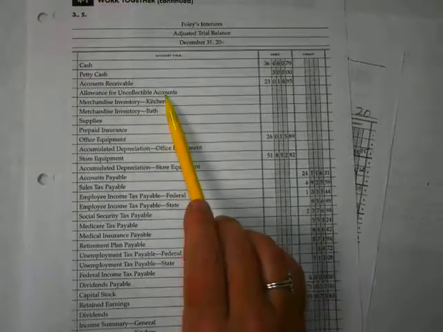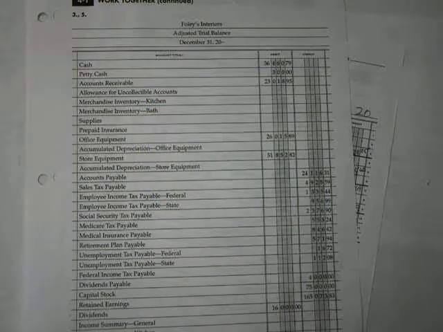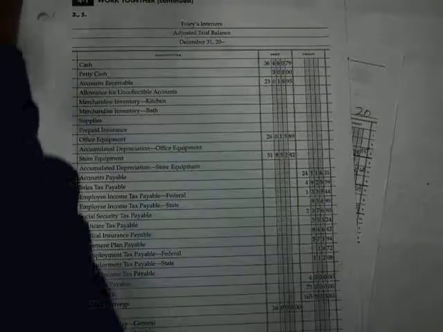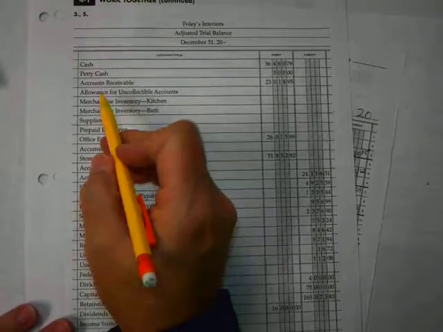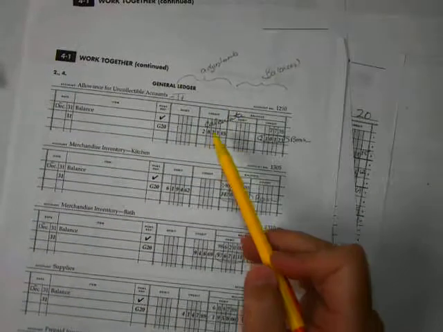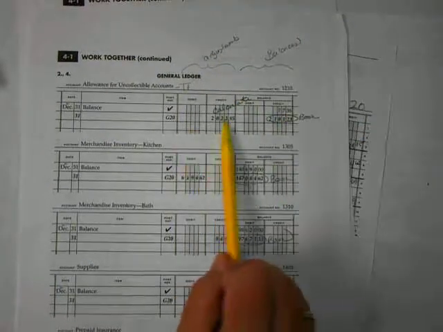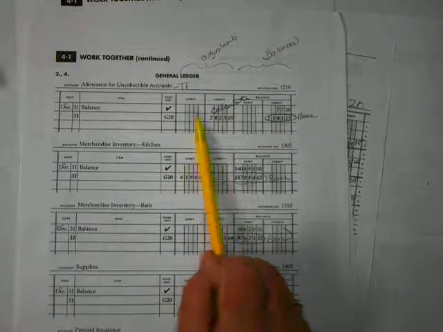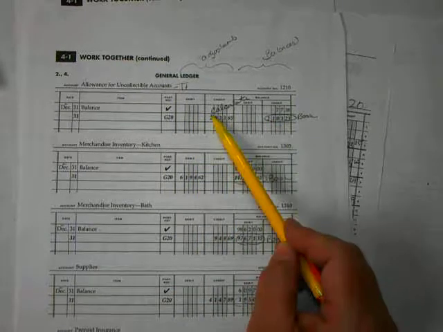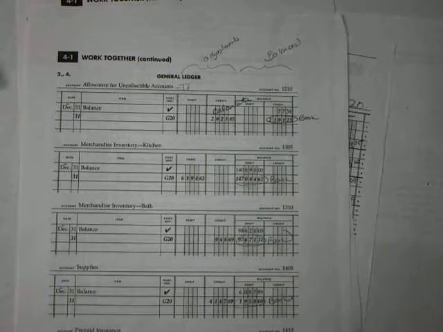We just have to put in these new numbers for that account for the adjustments. So the allowance for uncollectible accounts, go to your ledger. I also have some notes here. Remember, this is the actual adjustment, and these are the balances. This is what we calculated. This is what came from the book. Just so you know where those numbers came from.